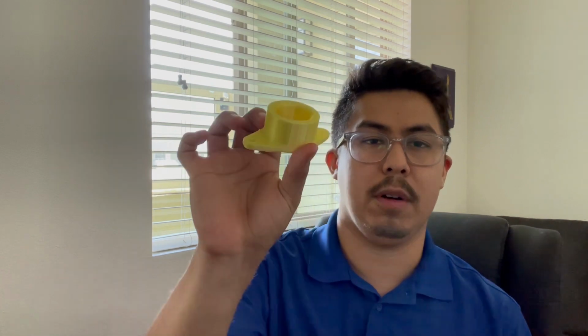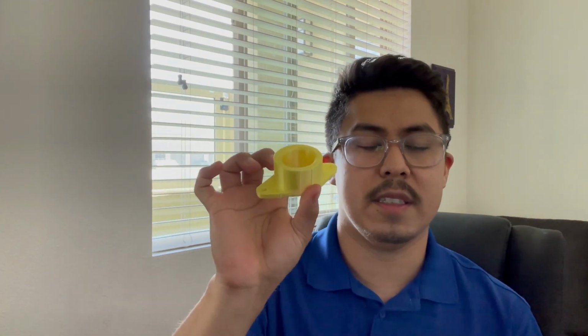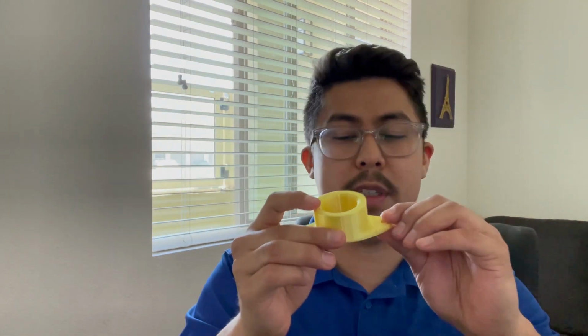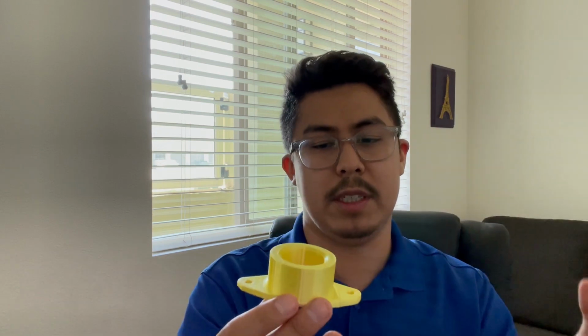Okay, so this is going to be a live demonstration of inspecting this part here. This is a part I 3D printed before this presentation, and it's the exact one that I have the drawing on. What I want to do with this part is inspect it using the drawing without GD&T and inspect it with the drawing that does have GD&T and compare the difference. So let's first start with the one without it.